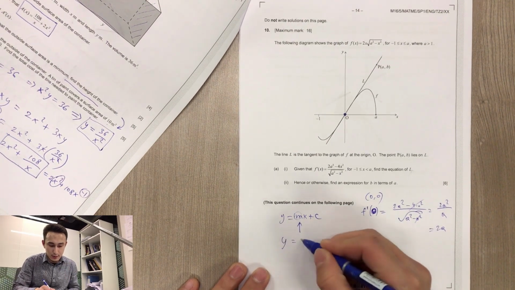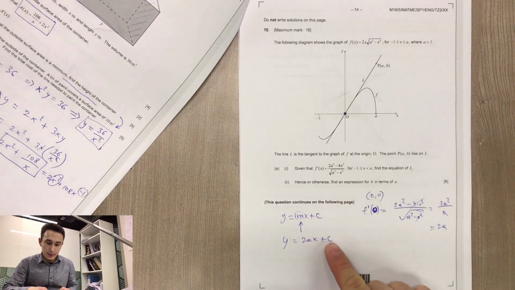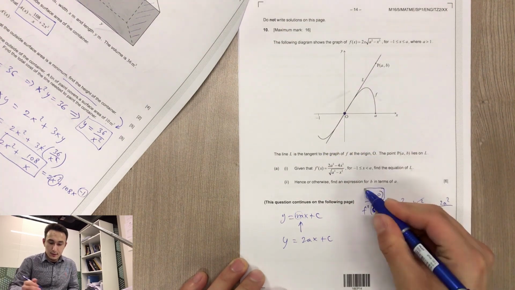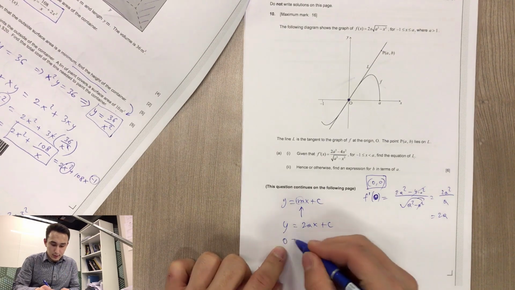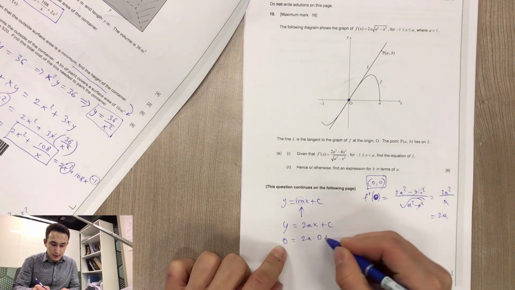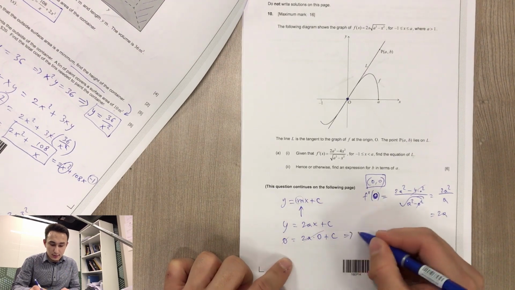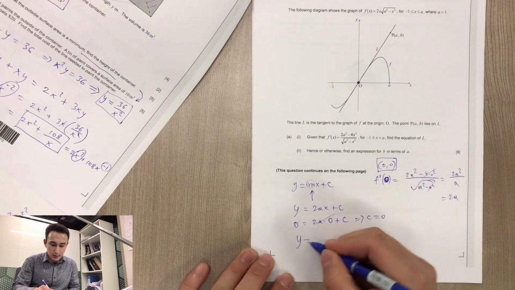So instead of m, put 2a. y is equal to 2ax plus c. Now to find the value of c, the constant, since we know that the line passes through the origin (0, 0), instead of x and y, we could put 0 and 0. So 0 is equal to 2a times 0 plus c. As you can see, this is 0, this is 0, so that means c is equal to 0. Now finally, the equation of the line is y is equal to 2ax.